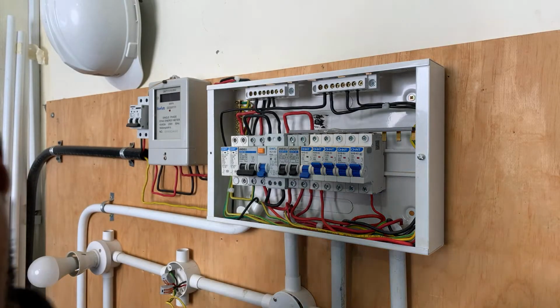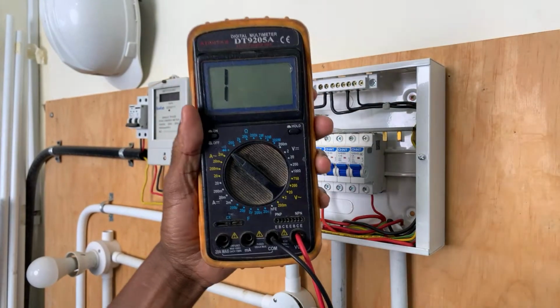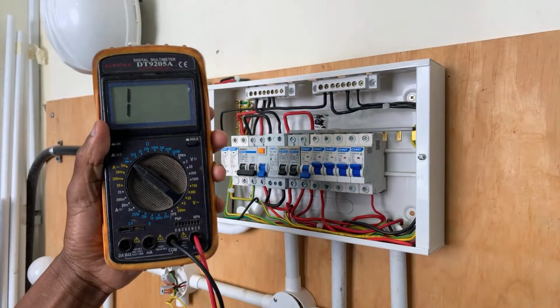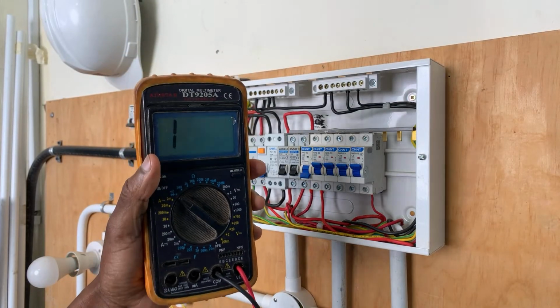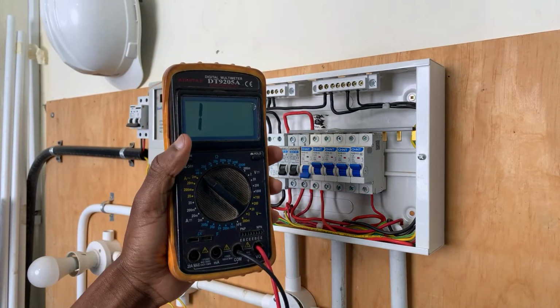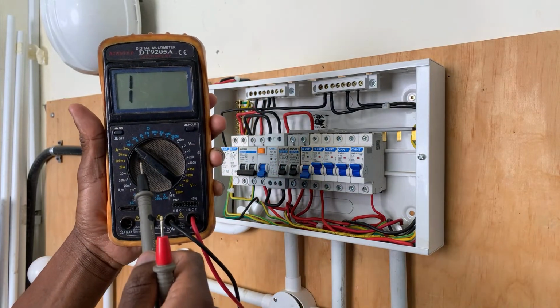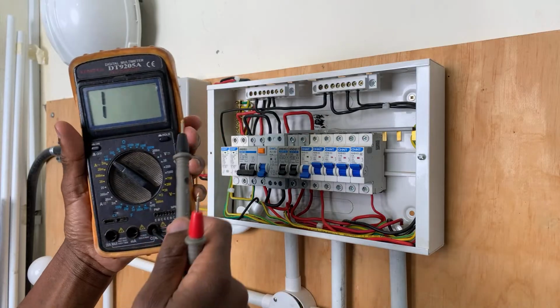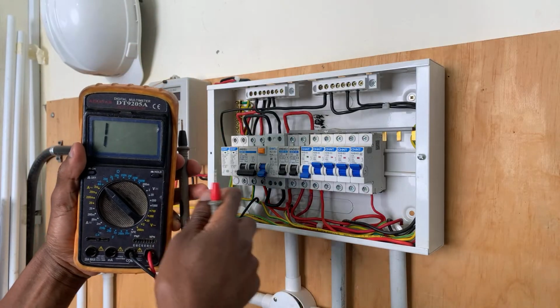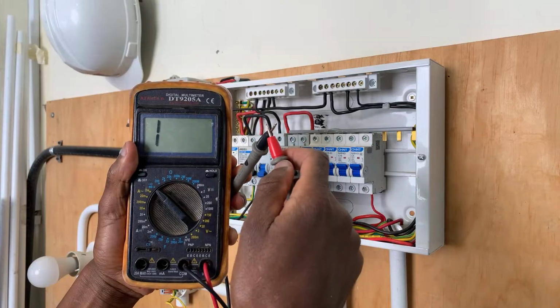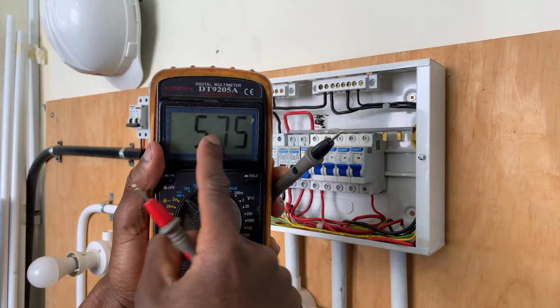A digital multimeter is a lifesaver. It will save on a lot of issues, especially while at the construction site. So all you need to do is to place your pointer right there. And then when the probes come together, you find that there are zeros there.